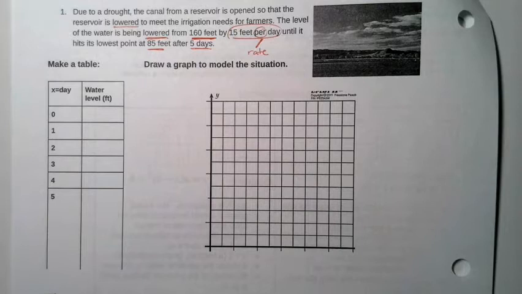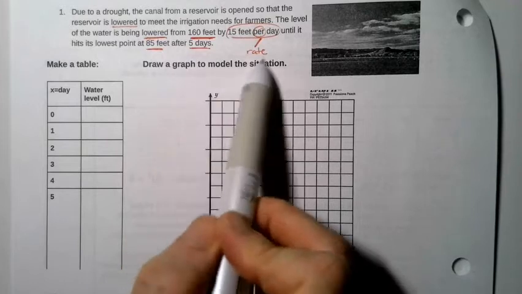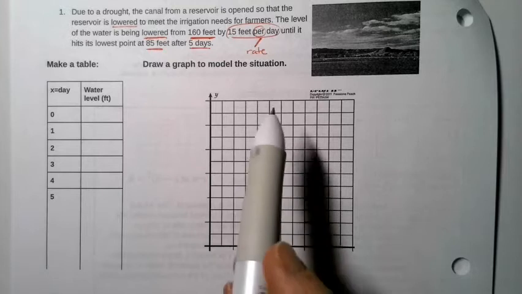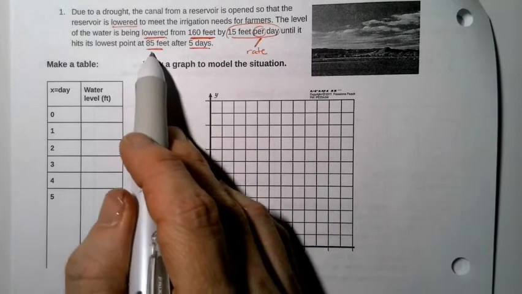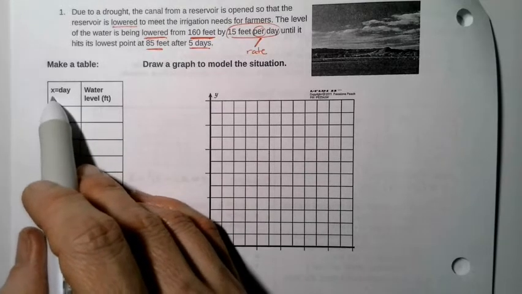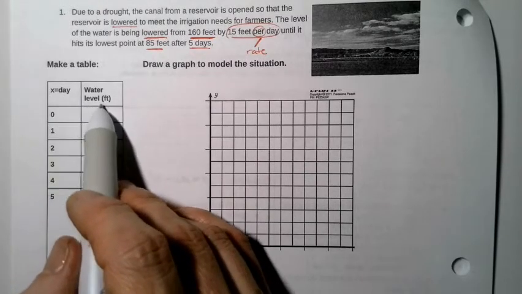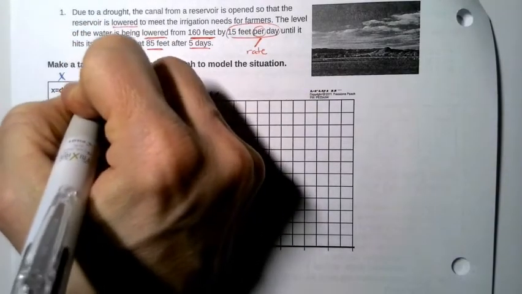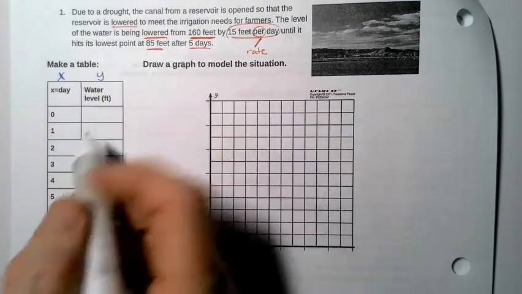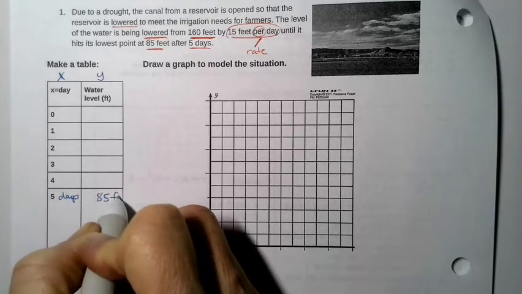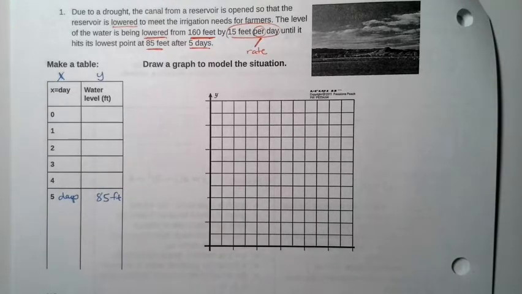So another piece of key information there. When I look at your work, I should see it marked up like mine, where you have key information highlighted or underlined or circled. For here, we know after 5 days, and we have a table set up where x equals days and the water level in feet is our second variable. So this is our x, this is our y, and we know that after 5 days, that's what this is right here, we have 85 feet of water. So we can fill that in our table.